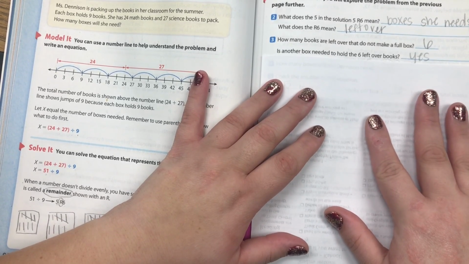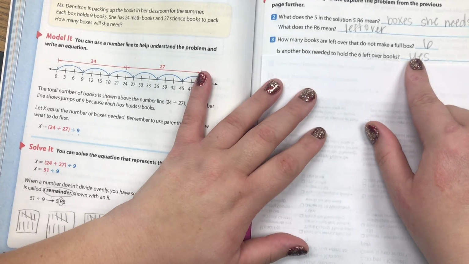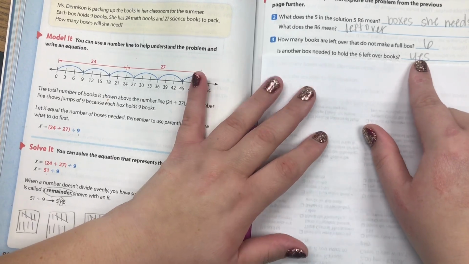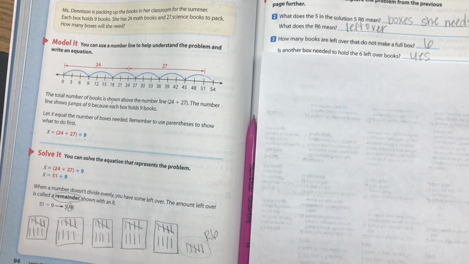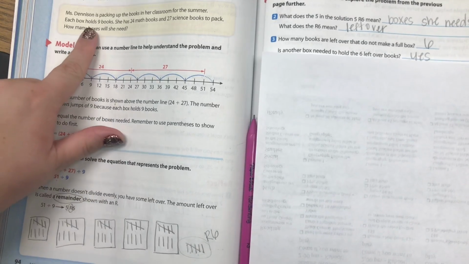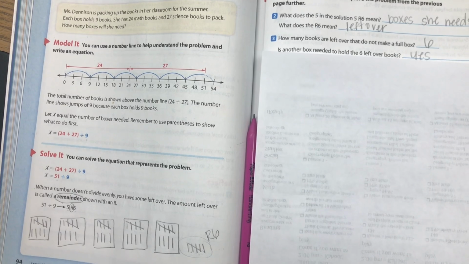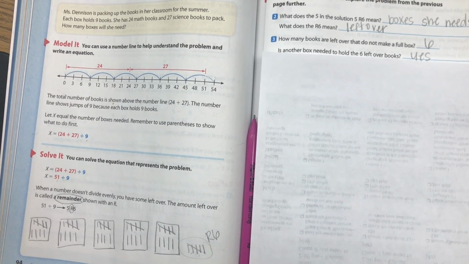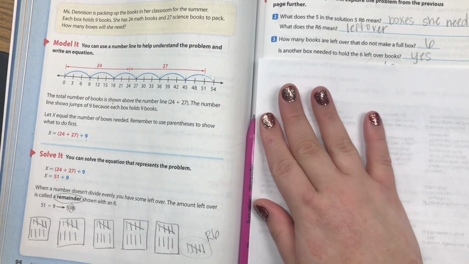Is there another box needed to hold those 6 books? So in the original video, I said, would you want to juggle 6 books with your 5 boxes, or just have a box that is not quite full? Remember, a full box is 9 books. Well, we only have 6, but we could put six books in the box and just not have a full box. So we said, yes, we do need another box to hold those 6 books.